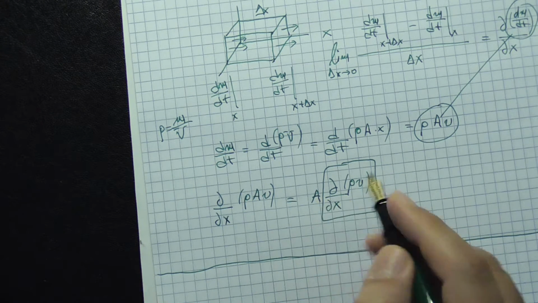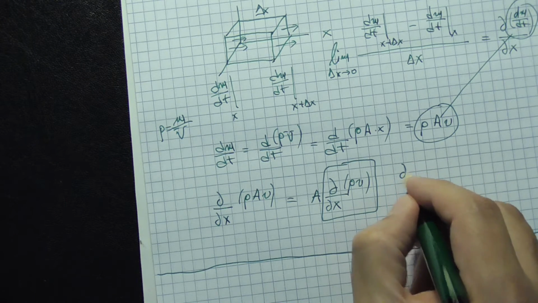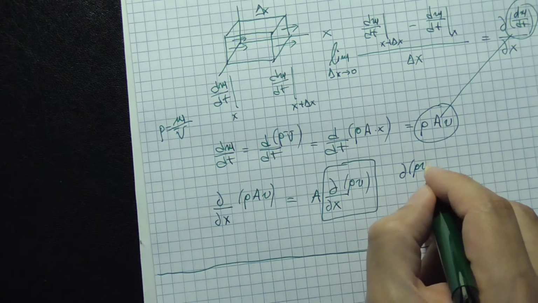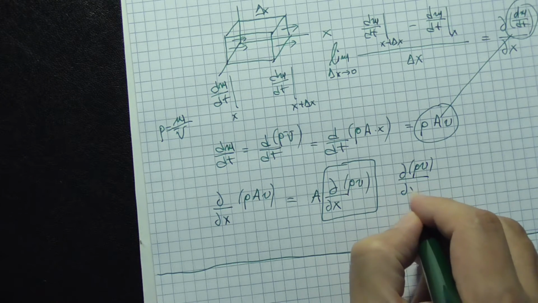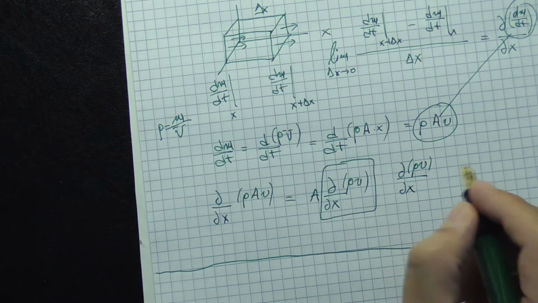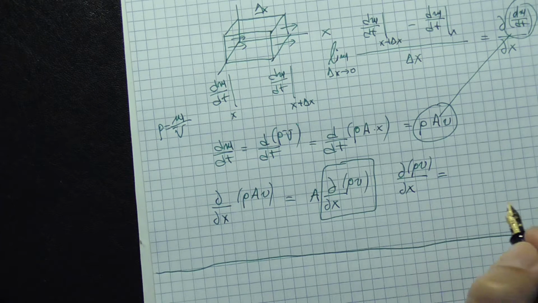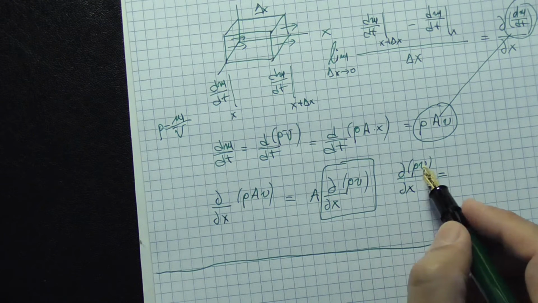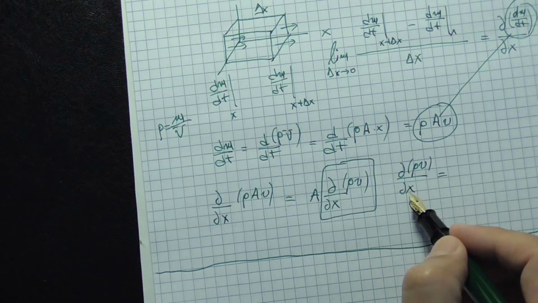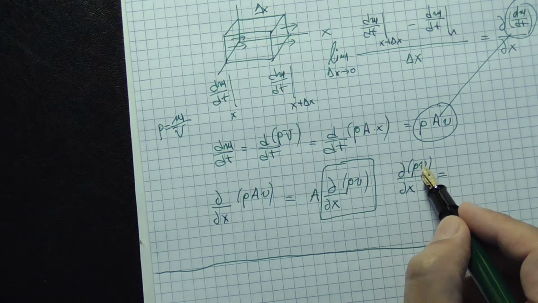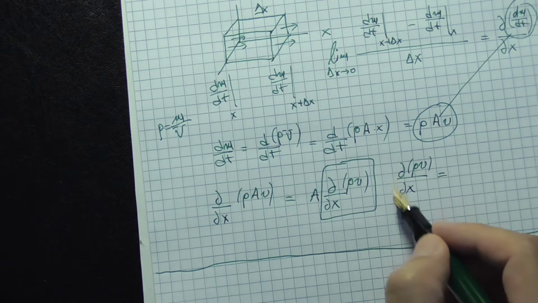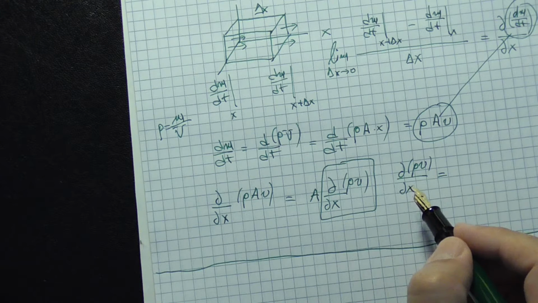So if I divide by A, then this must be equal to, let's see, what are the units of this? This is density per unit length, and speed is length per unit time. So this thing has units of density per unit time.